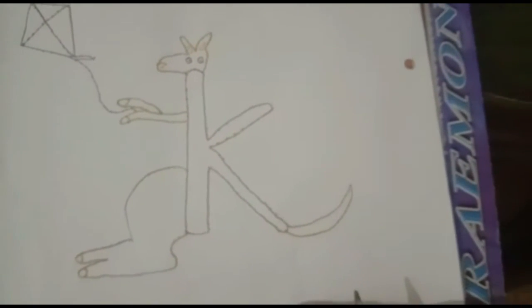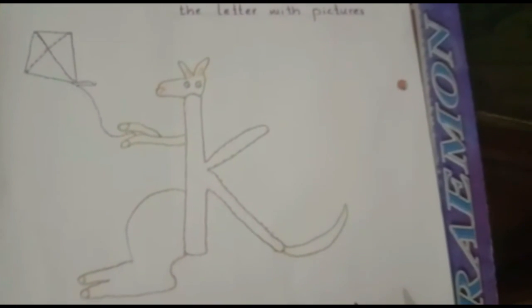Now students, today you will do the letter K on your notebook.